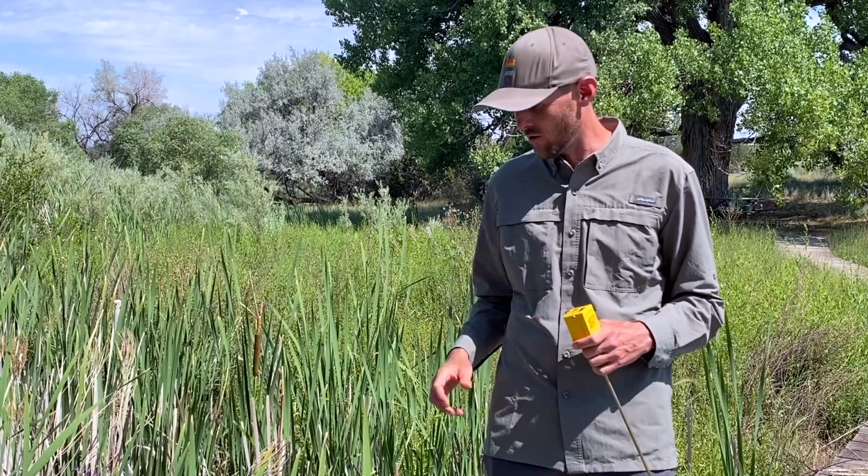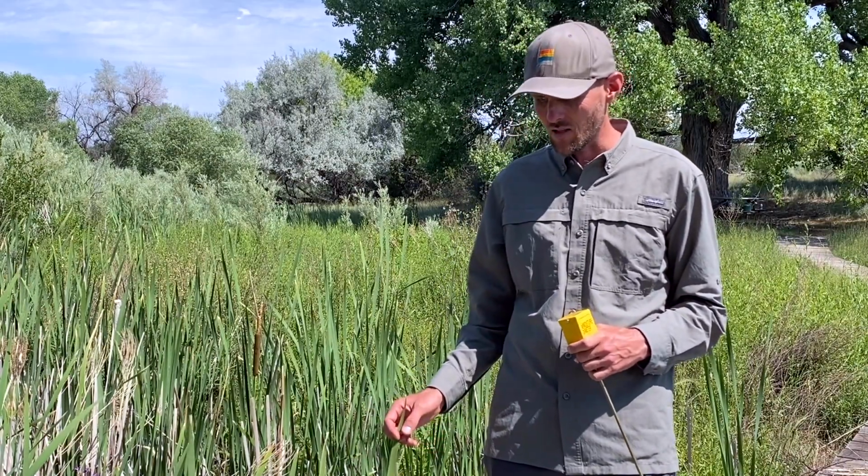You can also look at the landscape, and the plants themselves will give you a clue as to how much water is being held in that particular soil. So if you were to look at these particular plants here, these are cattails, and these plants are capable of growing in saturated conditions where in some cases some of the actual air between the soil particles has been displaced, and they're growing under practically anaerobic conditions.